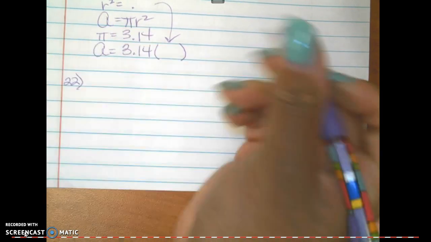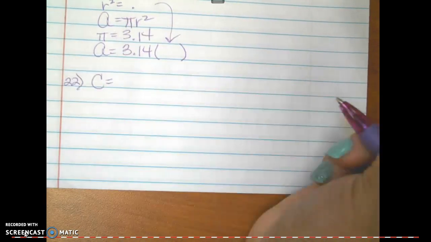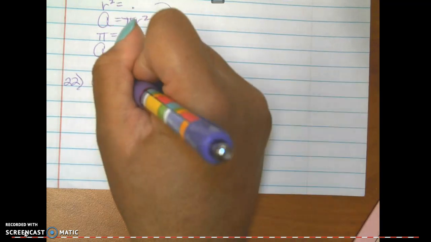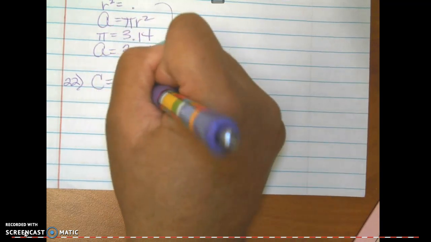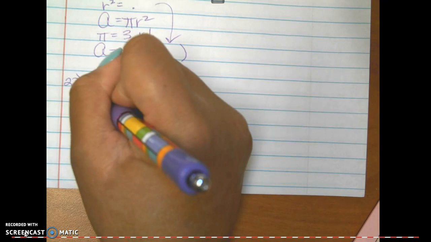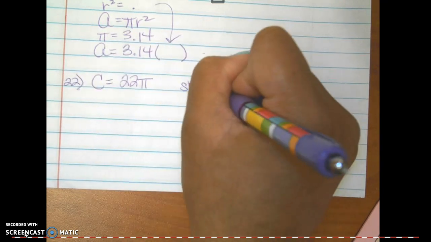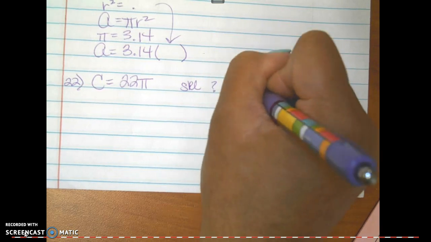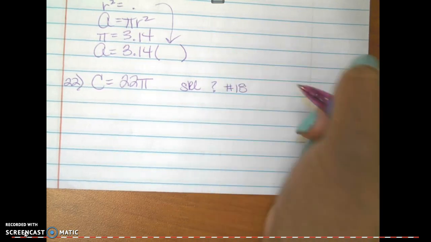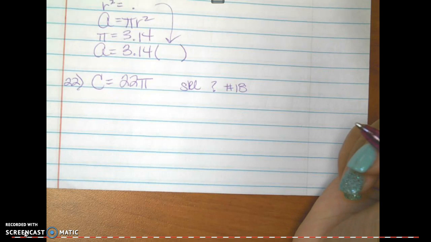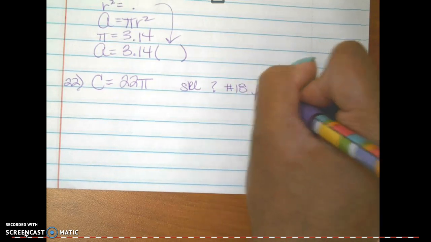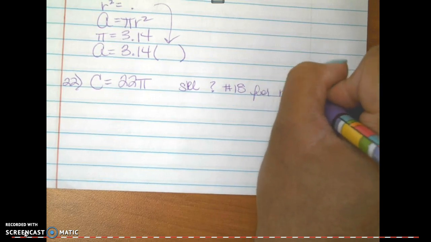For question 22, you have circumference equals 22 pi. This you should see as question number 18, because we kind of just did it. So that'll give me my diameter and my radius.